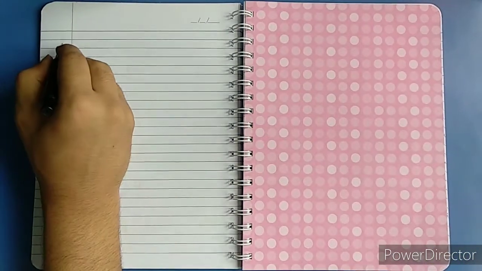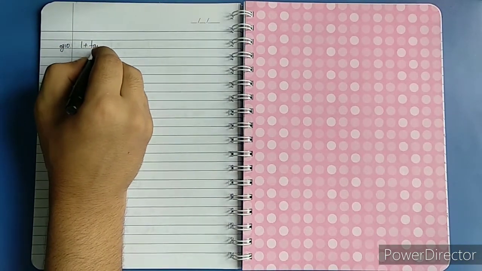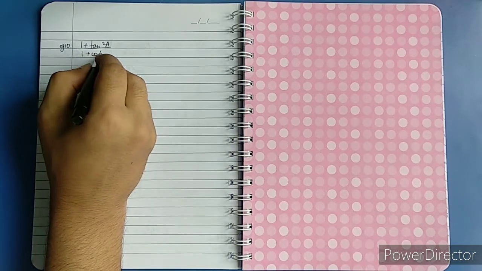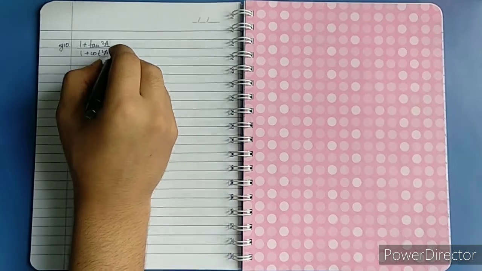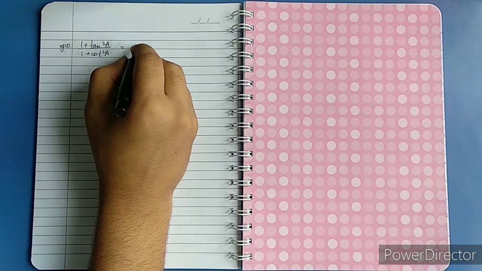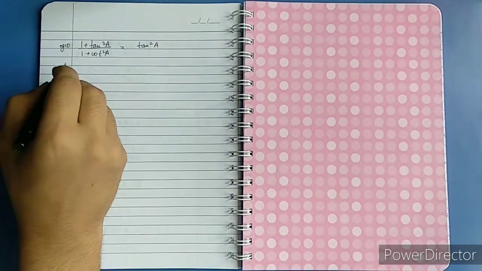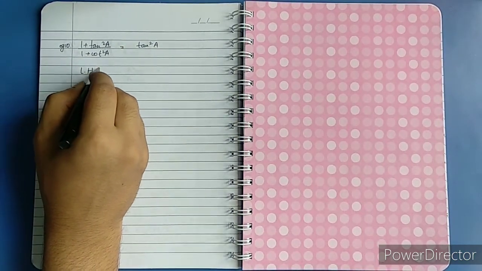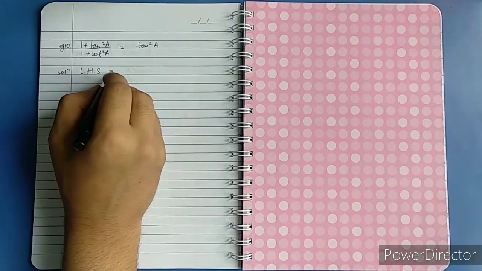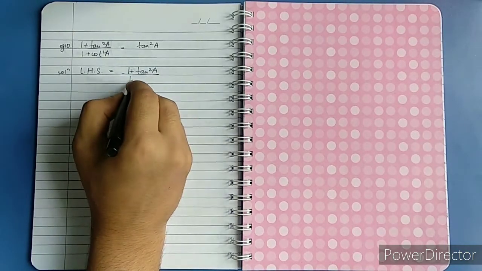Number 10. (1 plus tan square A) by (1 plus cot square A) is equal to, say, tan square A. So left hand side, we are taking (1 plus tan square A) by (1 plus cot square A).